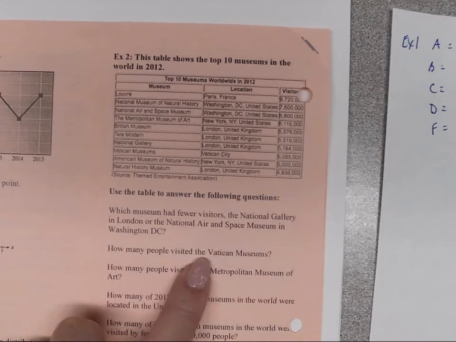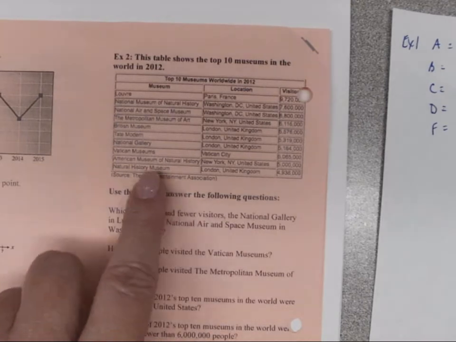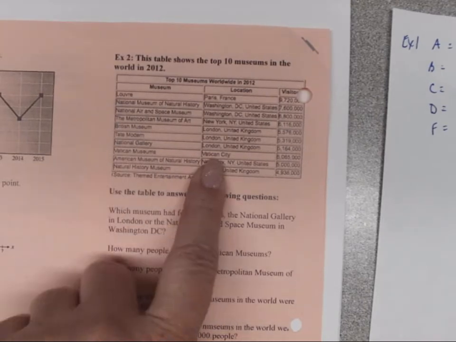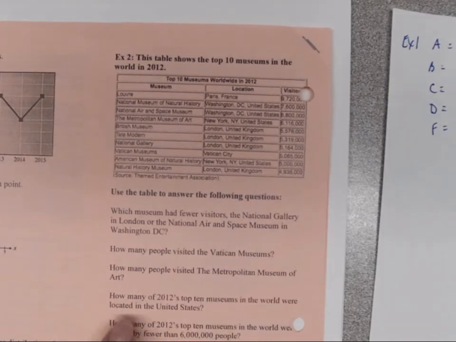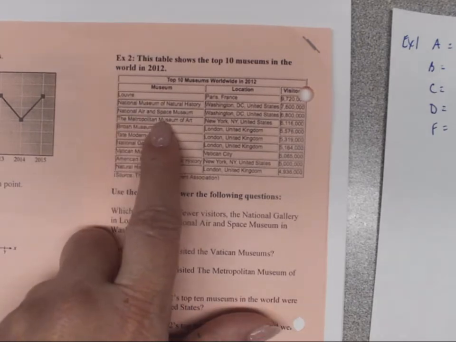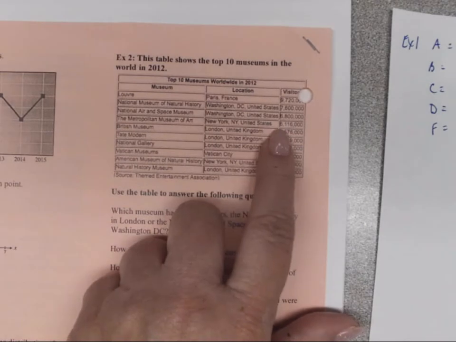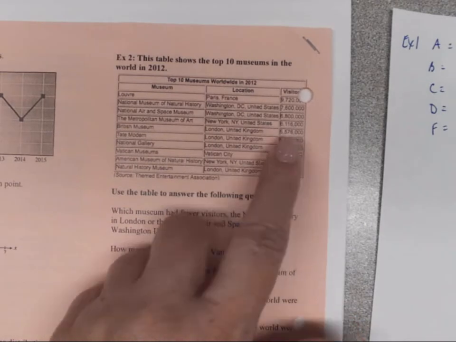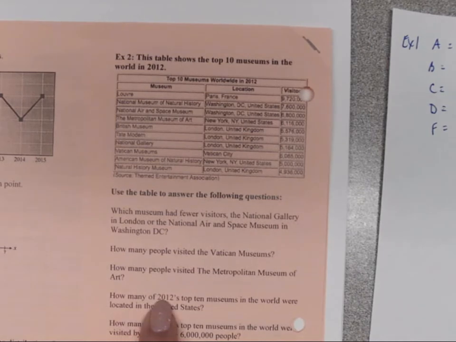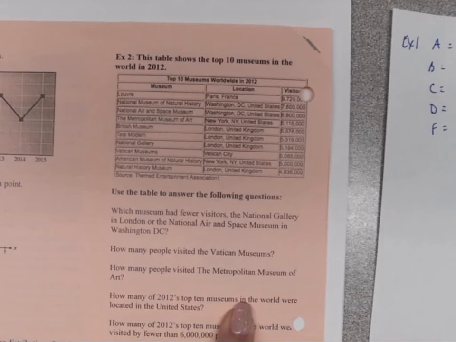How many people visited the Vatican museums? If we come up to the Vatican museums in Vatican City, we had 5,065,000. So that would be our answer. How many people visited the Metropolitan Museum of Art? We come up and find the Metropolitan Museum of Art in New York, and it's 6,116,000.